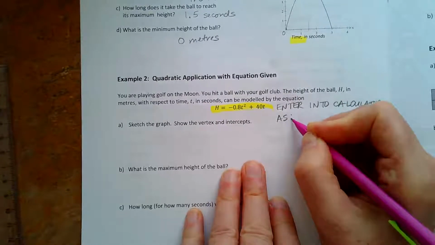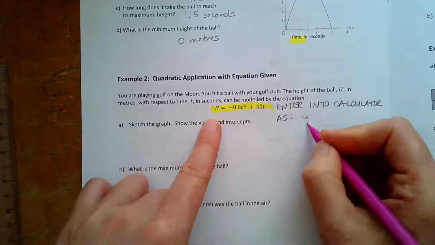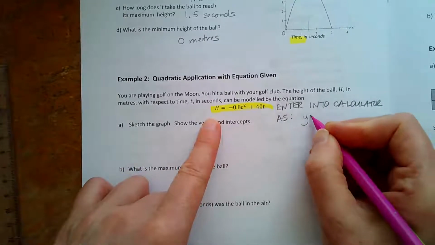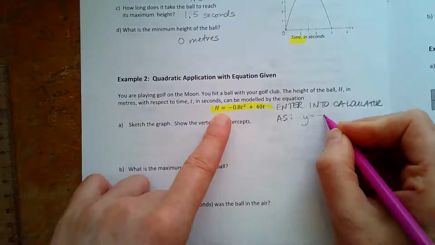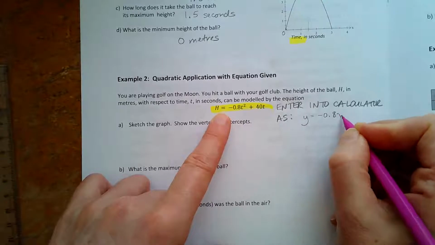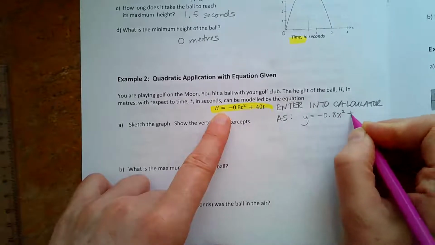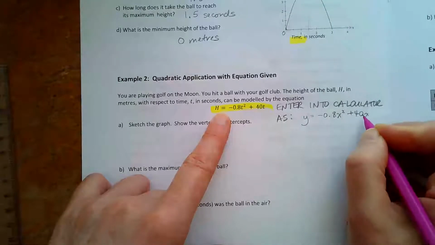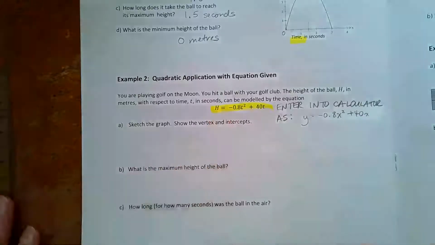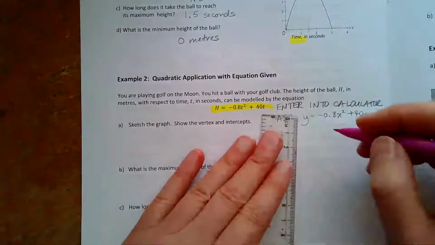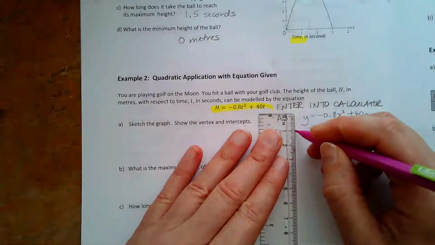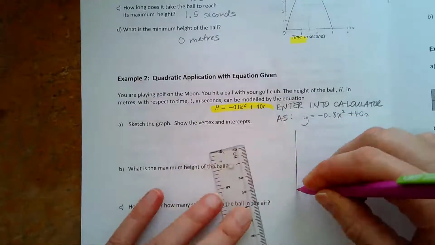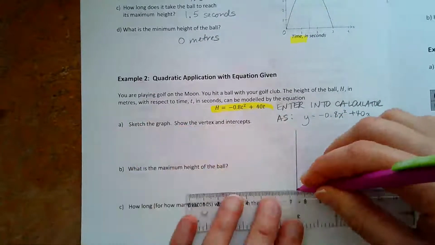I have to do a few adjustments. In the calculator, it would be y1, right? But y equals negative 0.8x squared plus 40x, because my calculator just uses x's and y's. So I know that. This is also a quadrant 1 graph. I don't have to worry about the other quadrants, I don't think. So there's a lot I can do already.